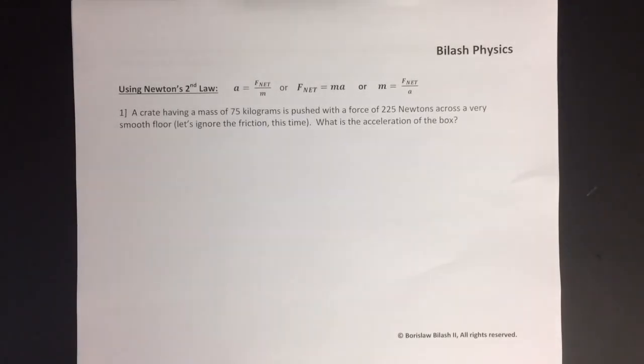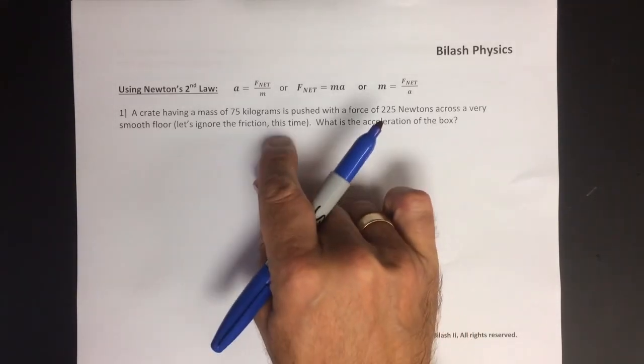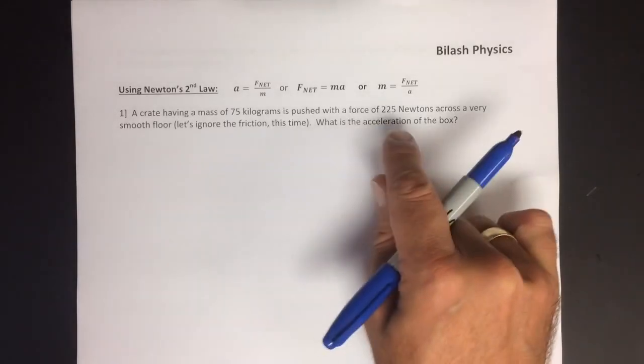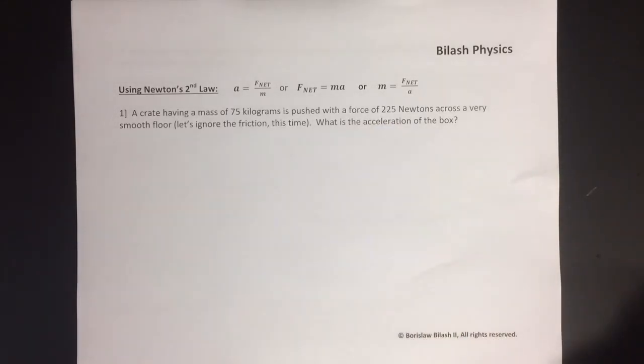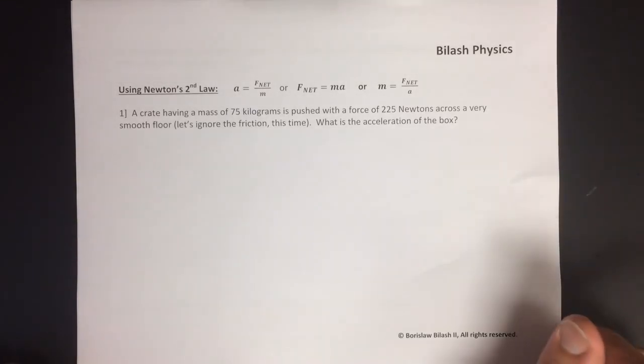In this lesson, I'm going to show you how to use Newton's second law to solve a problem. The question is, a crate having a mass of 75 kilograms is pushed with a force of 225 newtons across a very smooth floor. And we're going to ignore friction this time. The question is, what is the acceleration of the box? I'm going to show you the steps taken in solving such a problem.